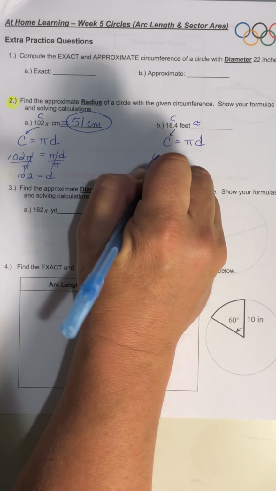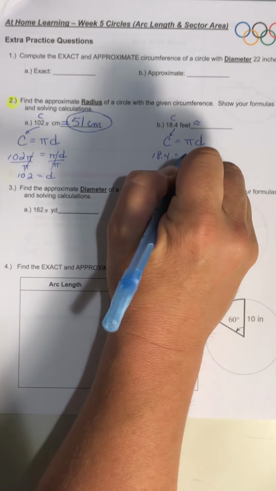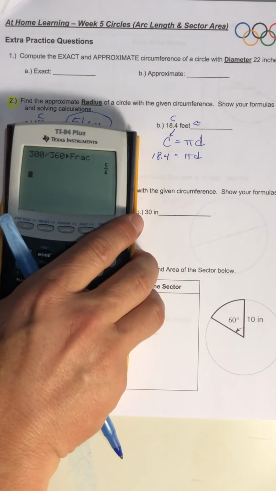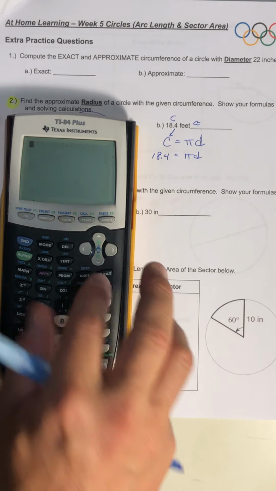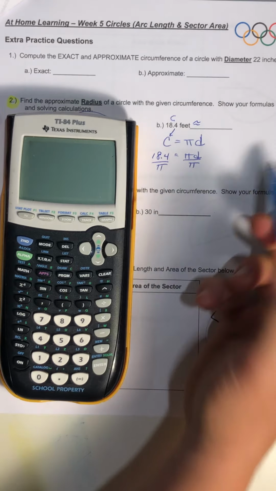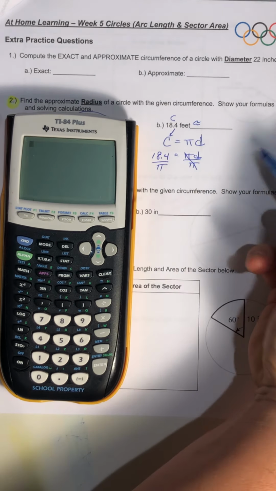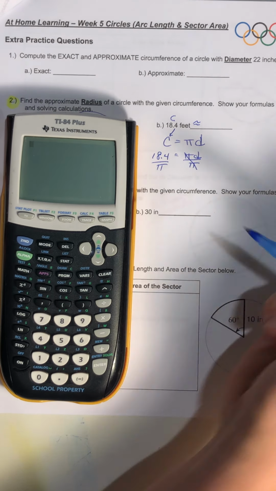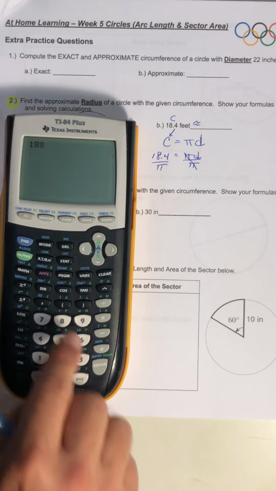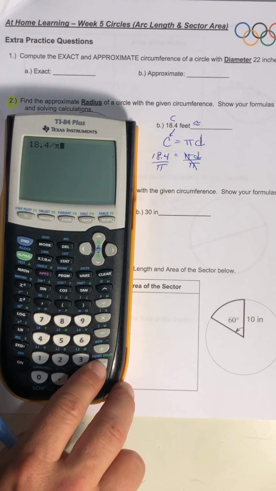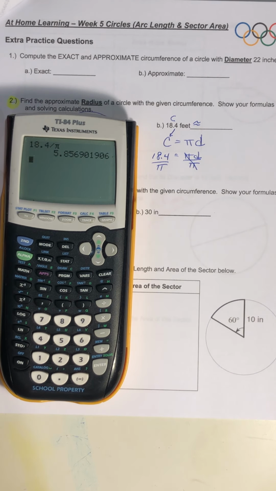Okay? So I'm going to have 18.4 equals pi d. Now, be careful here. I'm trying to get the diameter alone. So I actually want to show my calculator for this one. I'm going to divide both sides by pi, just like I did in the previous example, but look, the pi's cancel out here on the right. There isn't a pi up top in the numerator to cancel out here. So I'm going to take 18.4 and divide it by pi. Try to use that pi button. It's more accurate.